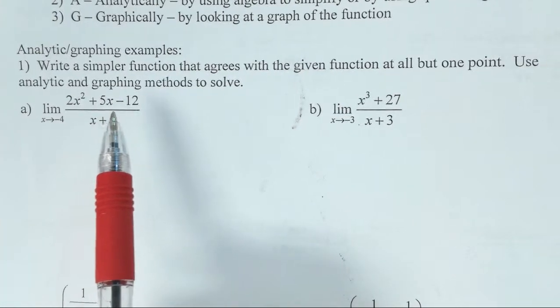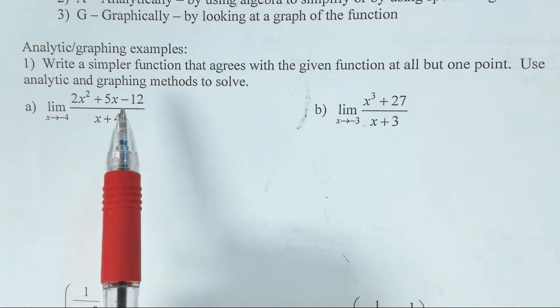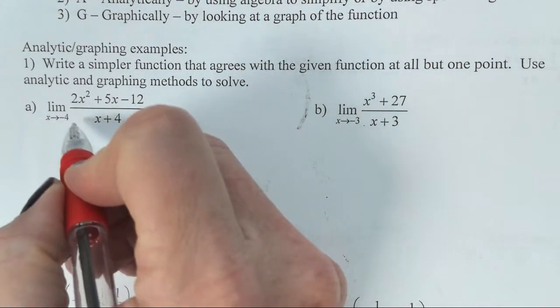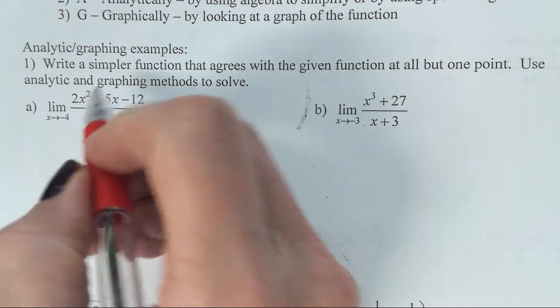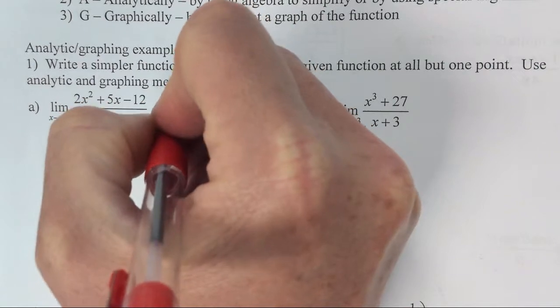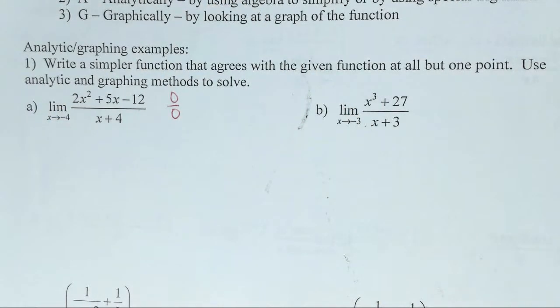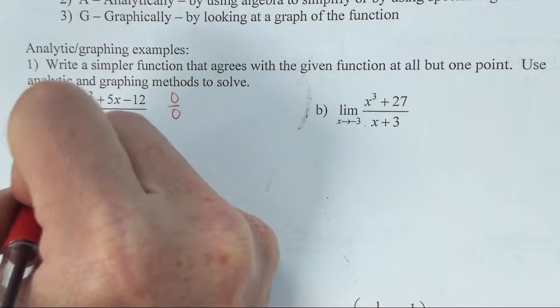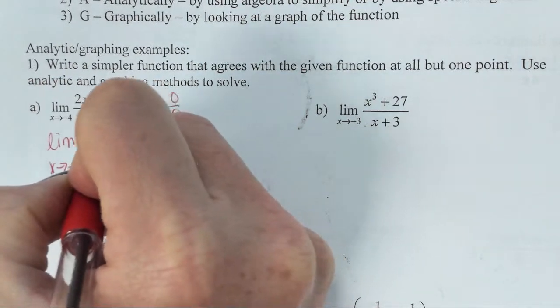So it says write a simpler function that agrees with the given function at all but one point. Use analytic and graphing methods to solve. So first thing we should always try to do is just plug in the -4. But if we do, we get 0 over 0. That means we need to do some more work. So I'm going to try factoring. That's always a good analytical method to use.